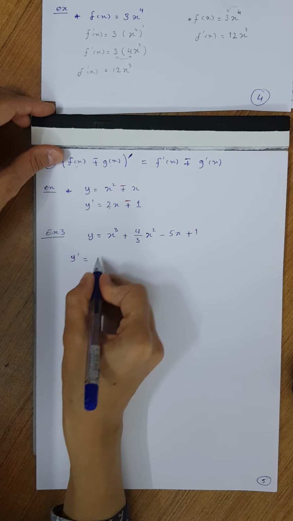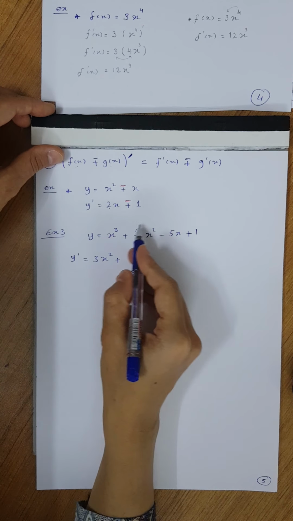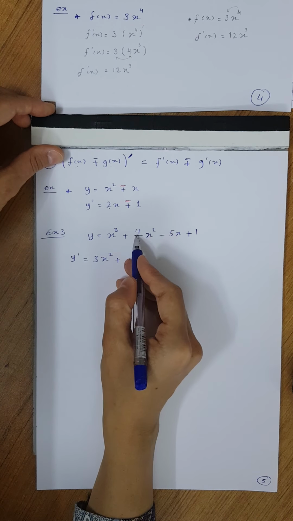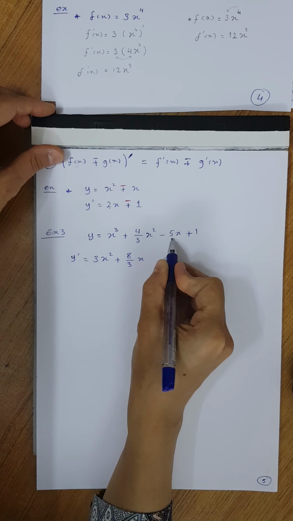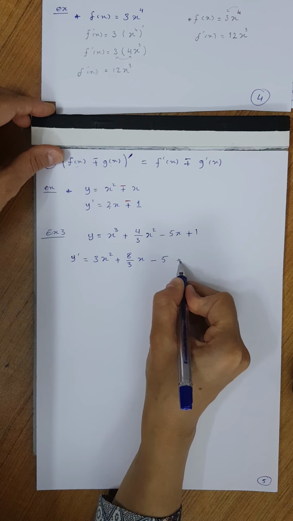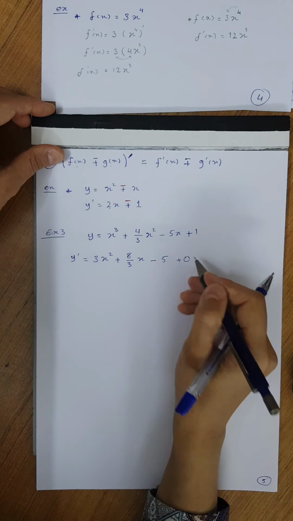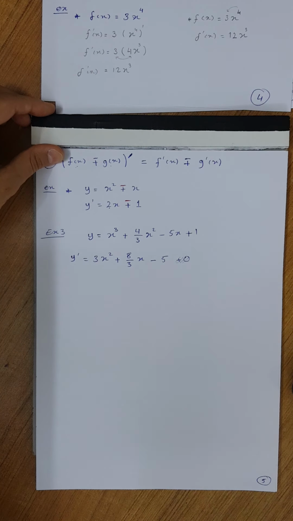Simply, we are finding the derivative of this one, that's 3x squared, plus the derivative of that part. The 2 comes in front, so that will be 8 over 3 x. The derivative of this one is equal to 5, and the derivative of this one is equal to 0. That will, of course, vanish from the solution. Okay, so it is simple. You're simply adding the derivative of each term separately.